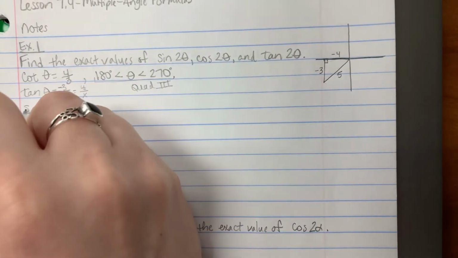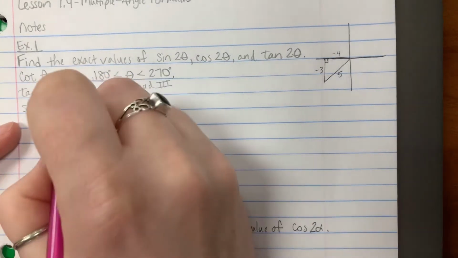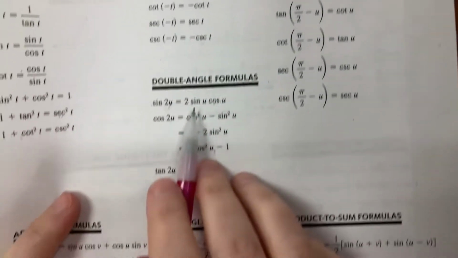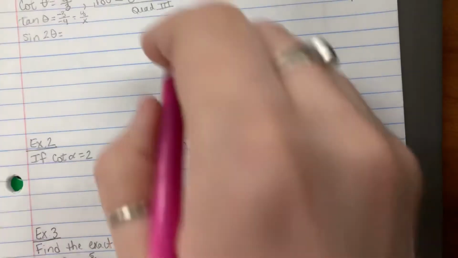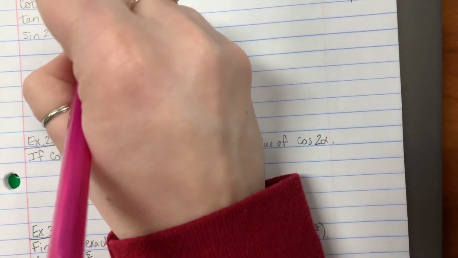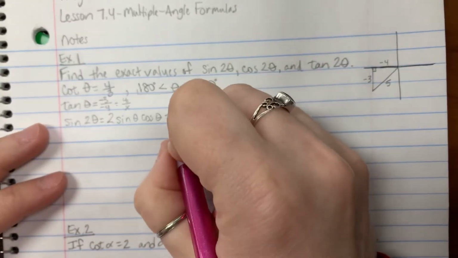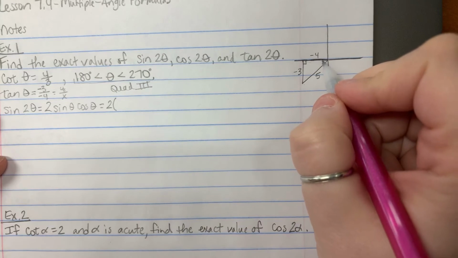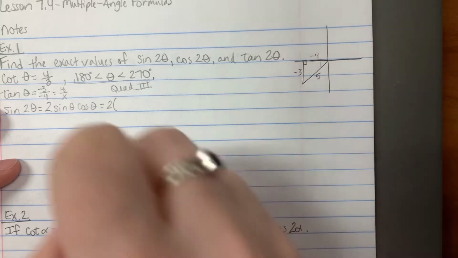So now let's talk about those 3 things that I'm supposed to be finding. The sine of 2 theta. The double angle formula I can use for that one is right here: sine of 2 theta is 2 times sine of theta, cosine of theta. So that gives me 2 times the sine of theta, which is opposite over hypotenuse, so -3/5.